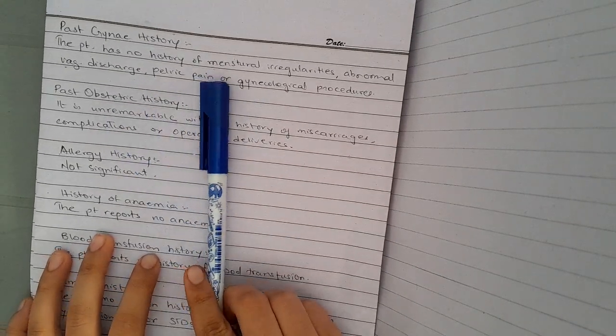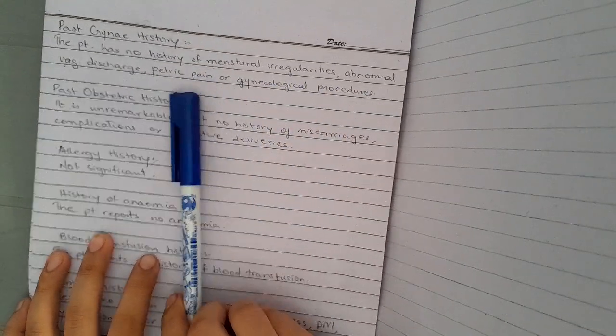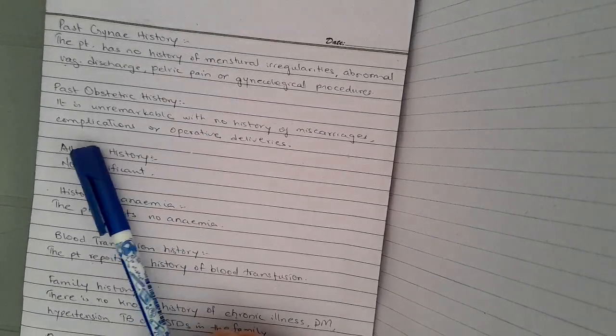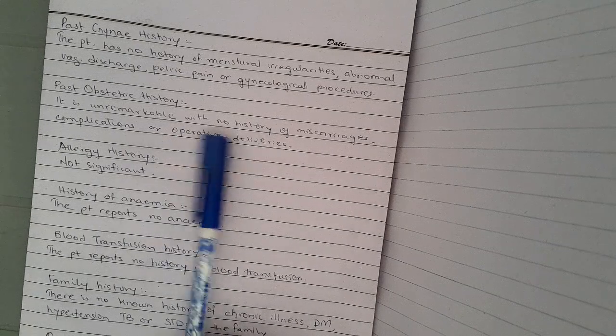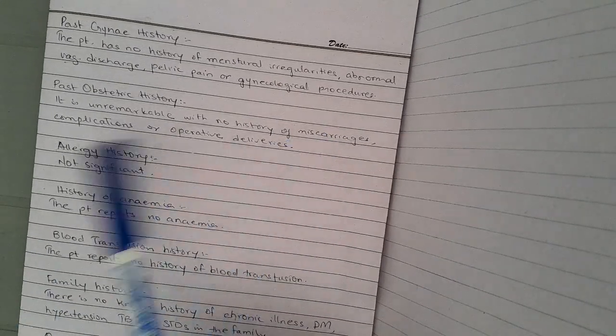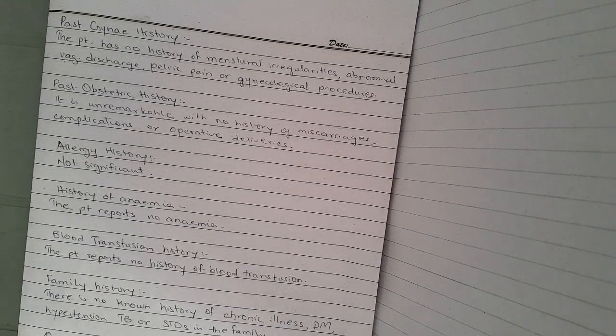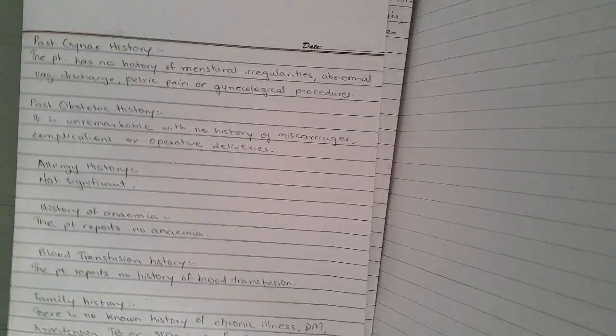The patient has no history of menstrual irregularities, abnormal vaginal discharge, pelvic pain, or any gynecological procedures, okay. And the past obs history is unremarkable, with no history of miscarriage, complications, or any operative delivery, okay. So this is how you mention the past gynae and obs history in a female patient, alright.